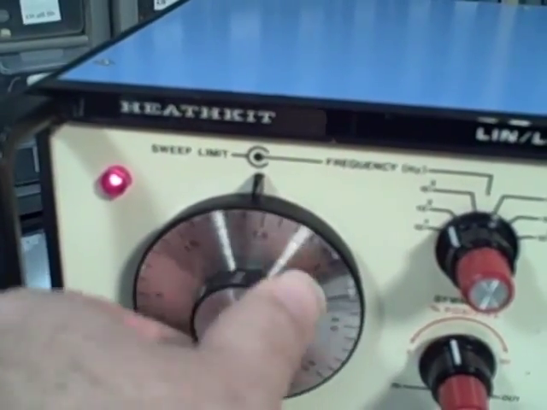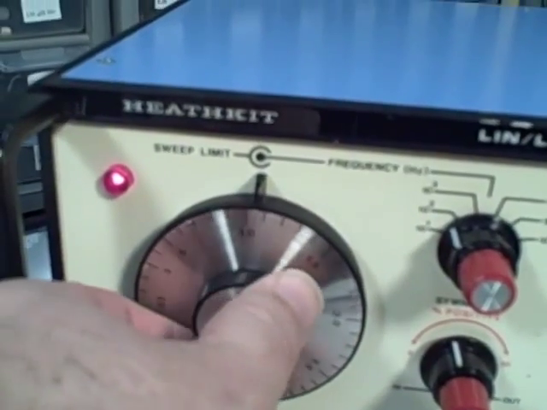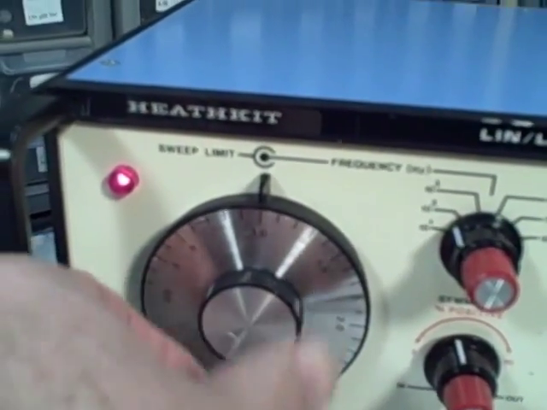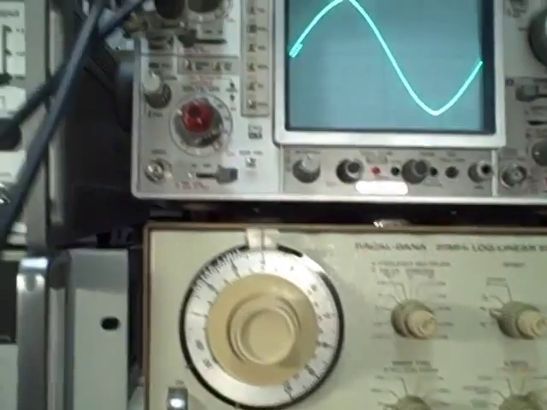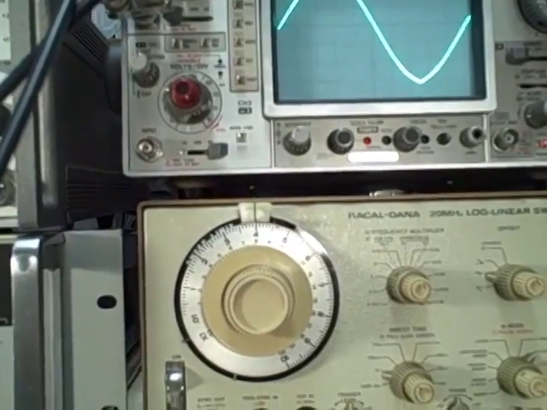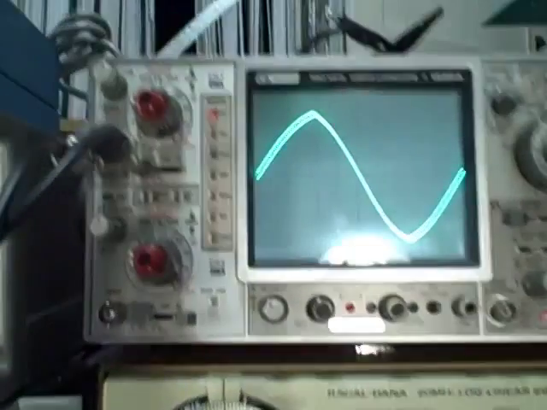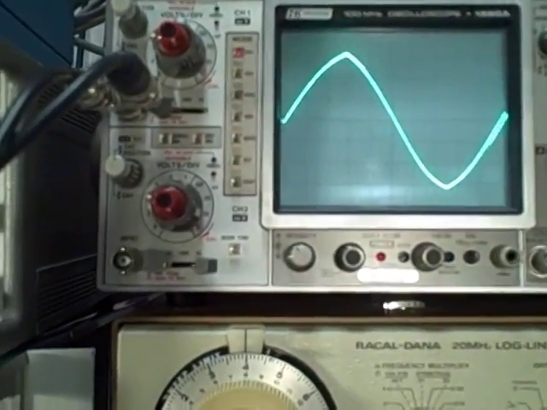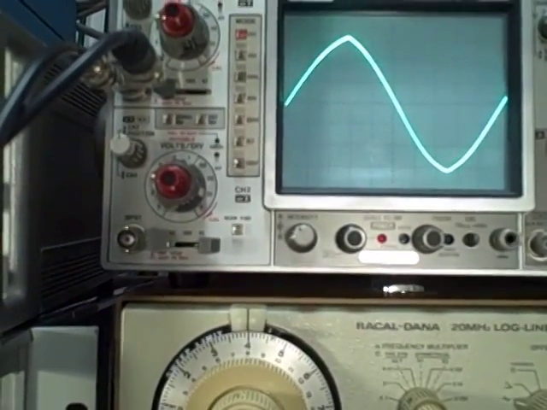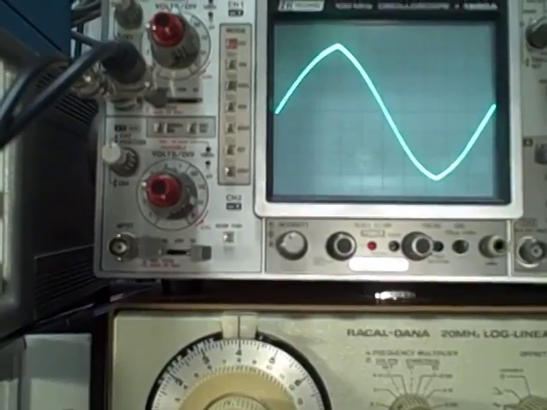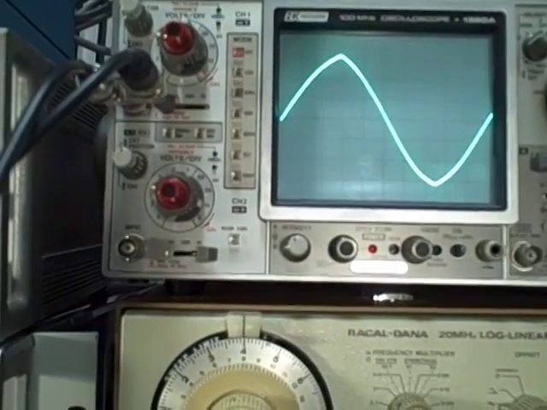Let's take her down to 100 hertz. That would be 100 here. Let's see how close we can get to 100. Okay. And we are right on the line. There is 1 cycle in 10 divisions at 1 millisecond per division. That would be 100 hertz.